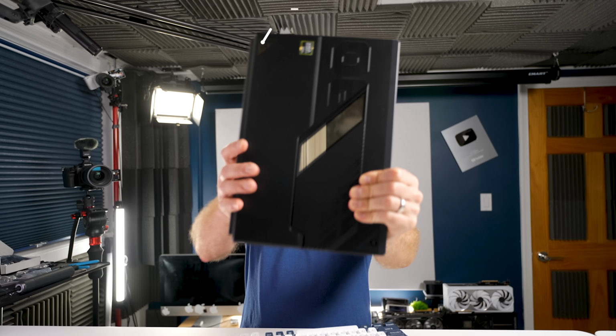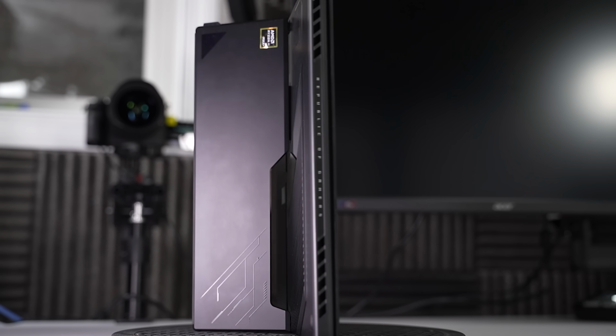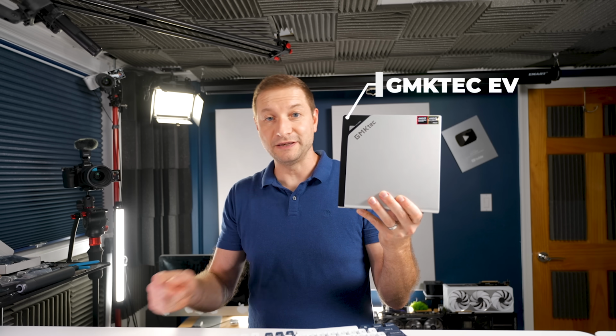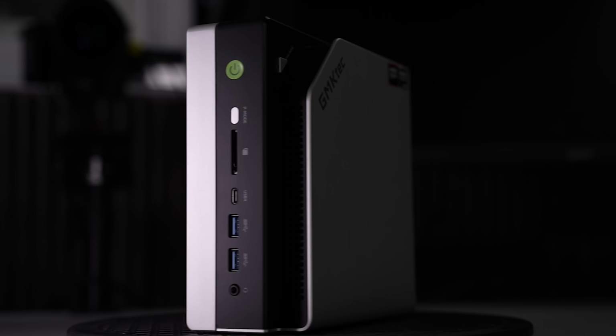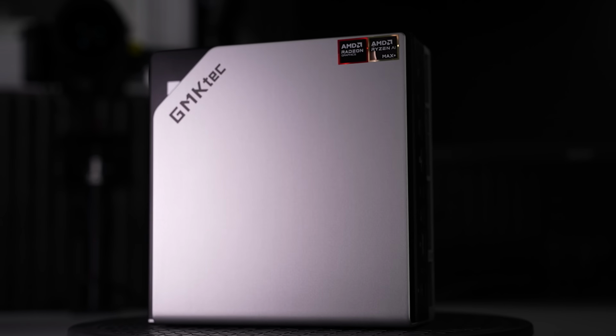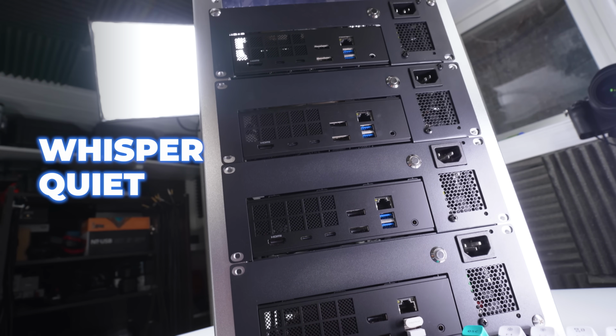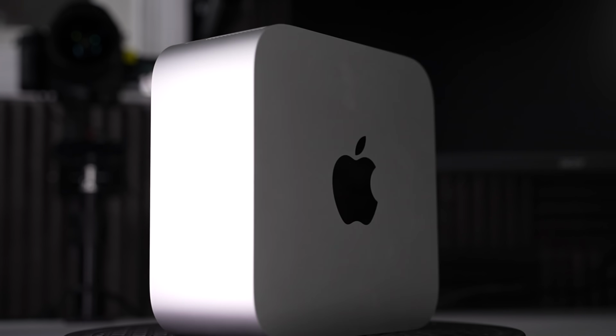I've tested the Asus Flow Z13, impressive for cramming this chip into this laptop, and the GMKtec Evo X2, a tiny powerhouse, gets a little noisy, but capable. But the Framework board? Wow. Whisper quiet. Think Mac Studio level quiet.